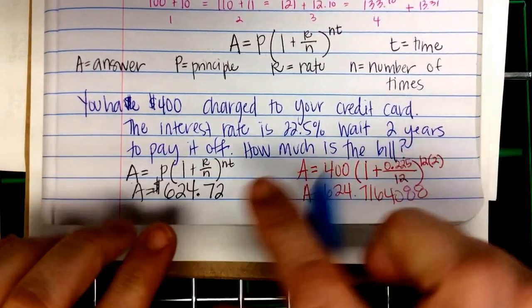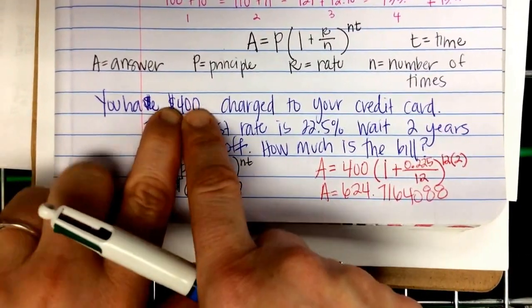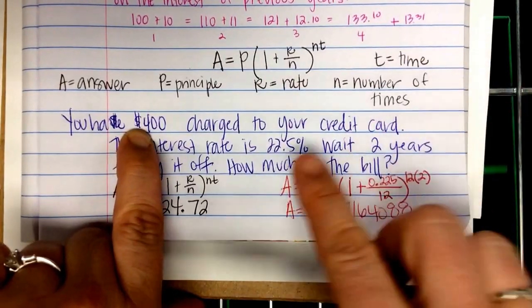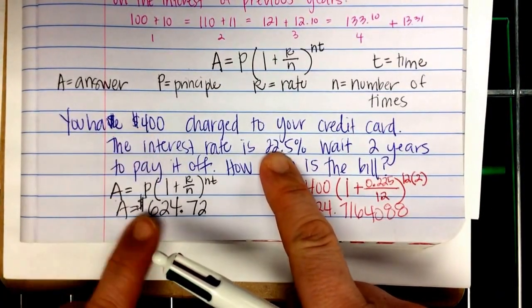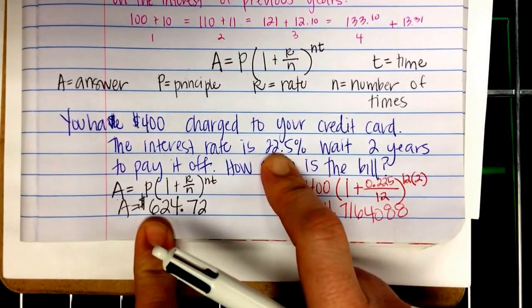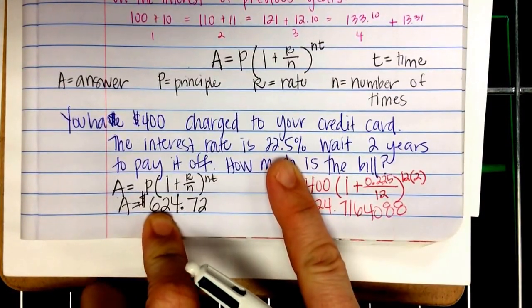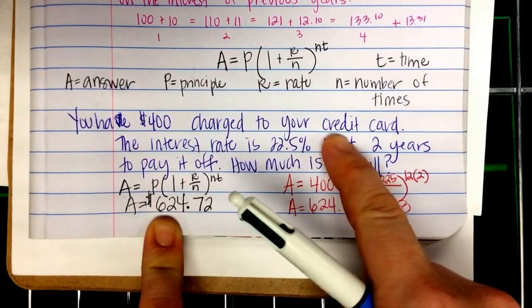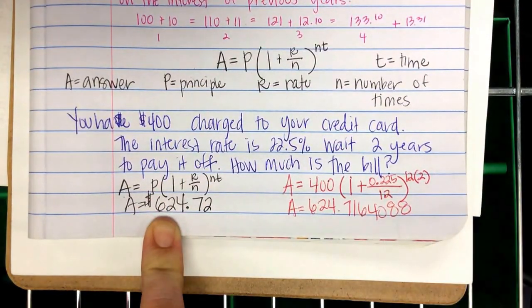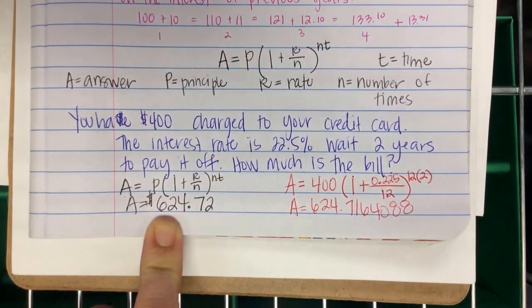So if you had $400 and you decided to wait it out at 22.5% interest, at the end you'd pay $624.72. Debt is scary. Compound interest is crazy.